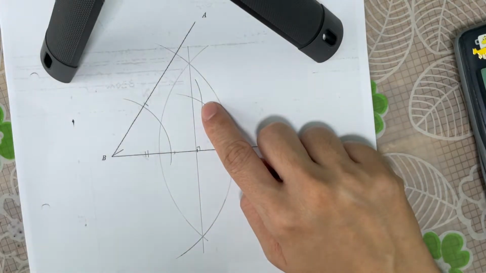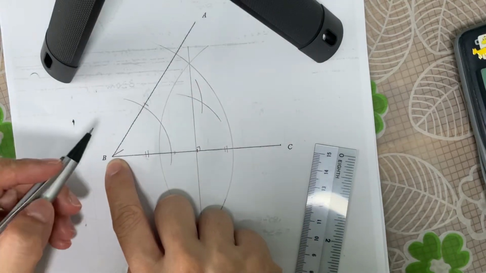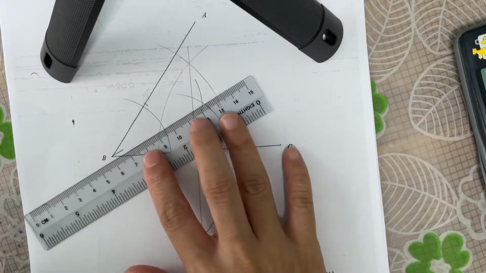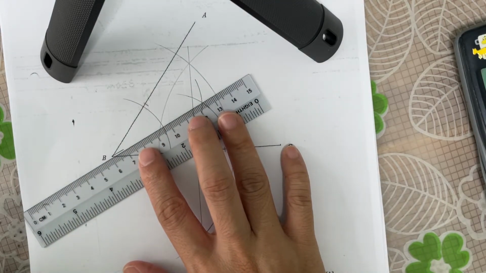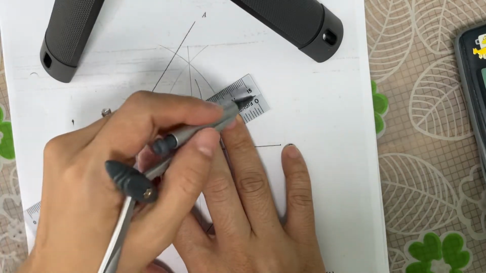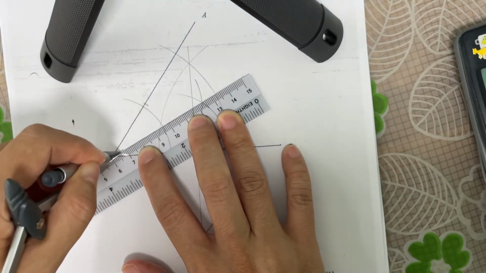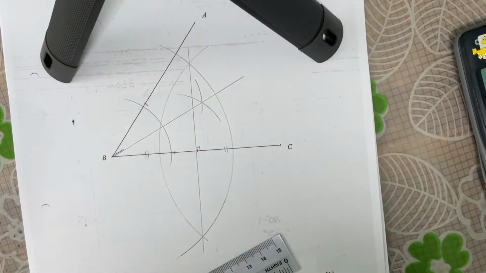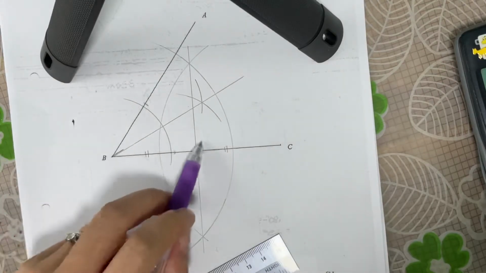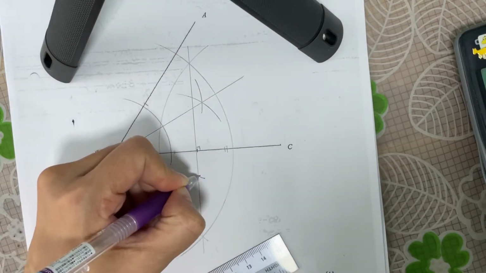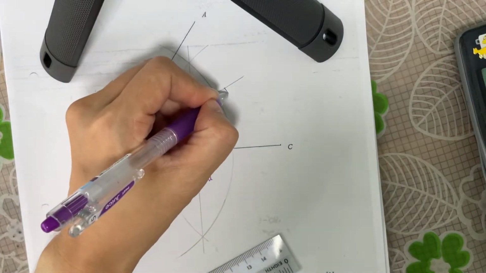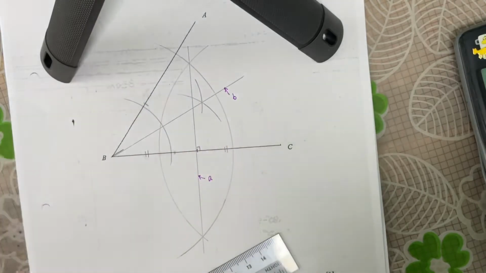I will get this. So this portion whereby the two lines cross, okay, will be one point. Angle B is another point. I'm going to join these two together. So using a ruler and a pencil, this is what I will be doing. Okay, so this is the angle bisector. Perpendicular bisector, so what I'm going to do is I'm going to label it as A. Angle bisector, I'm going to label it as B.